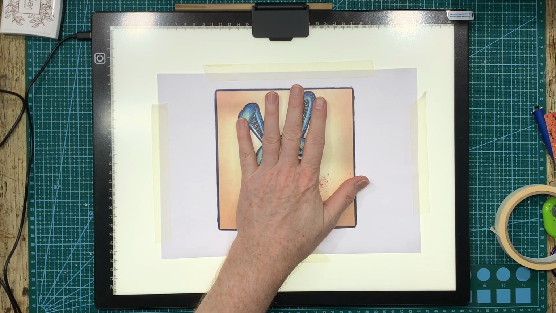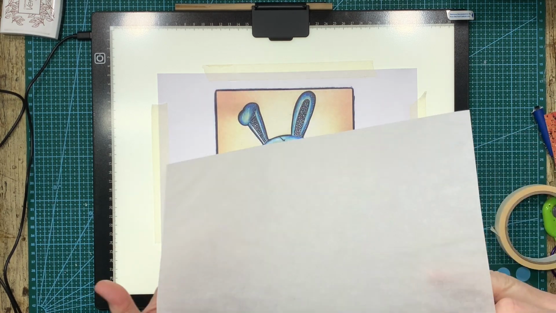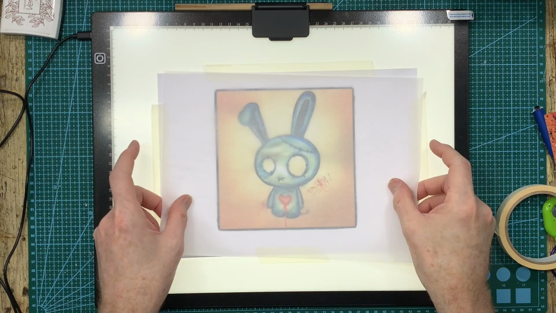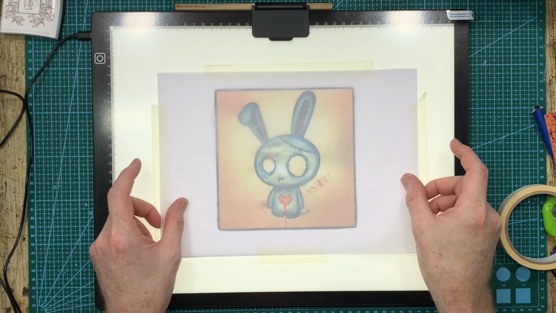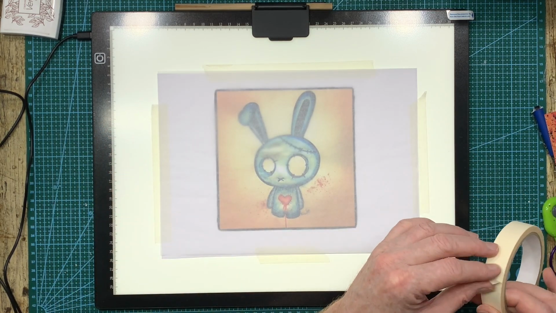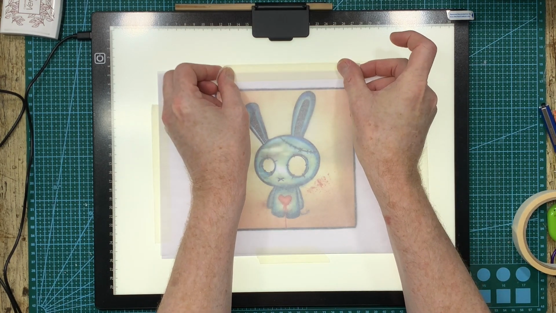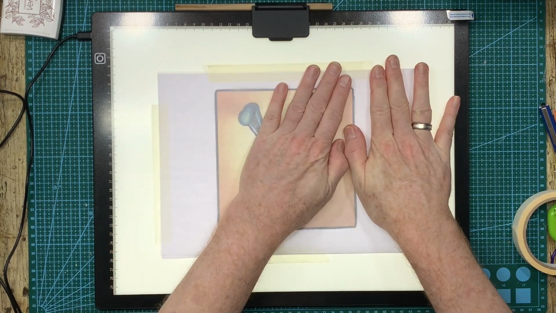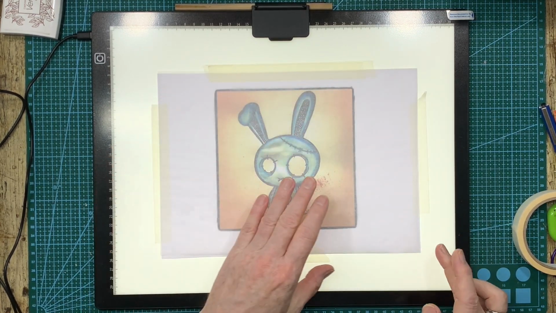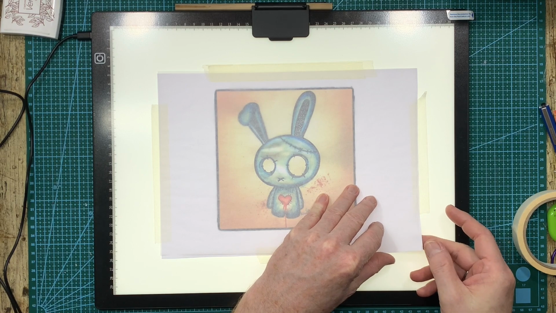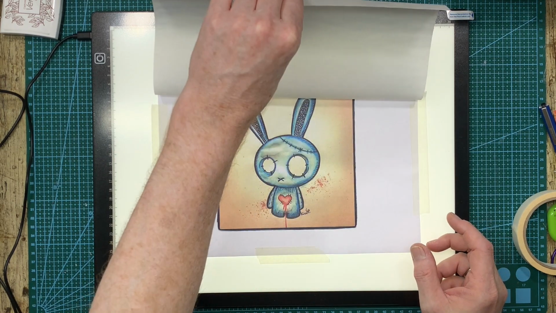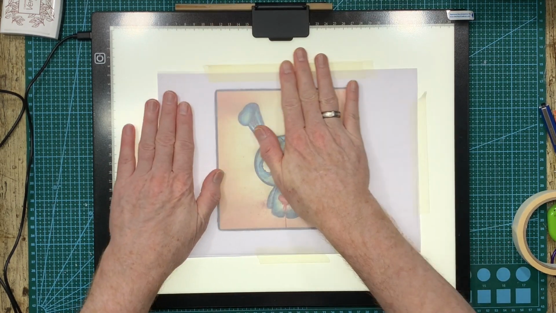Right, so that's taped down onto the light box. I've now got a sheet of tracing paper, which I'm going to put over the top, and then I'm going to tape that down just so that it doesn't move. But I'm only going to do it on the top so that if I need to, I can just lift up and have a look. But that should be enough.